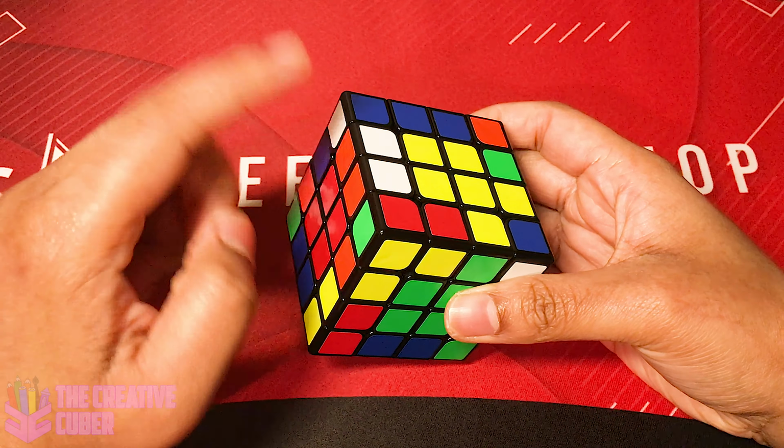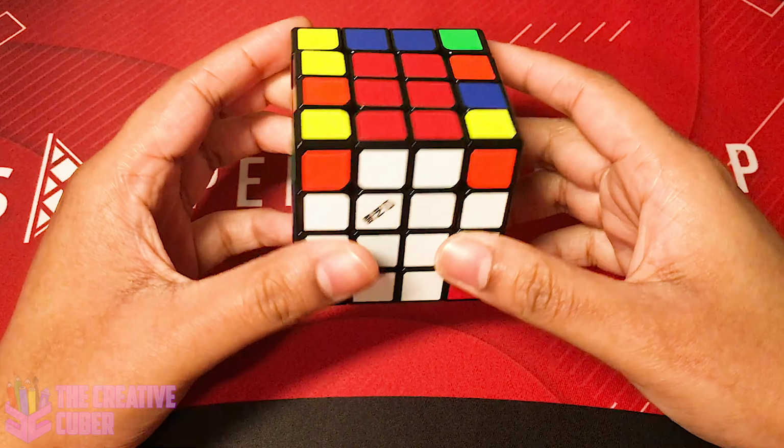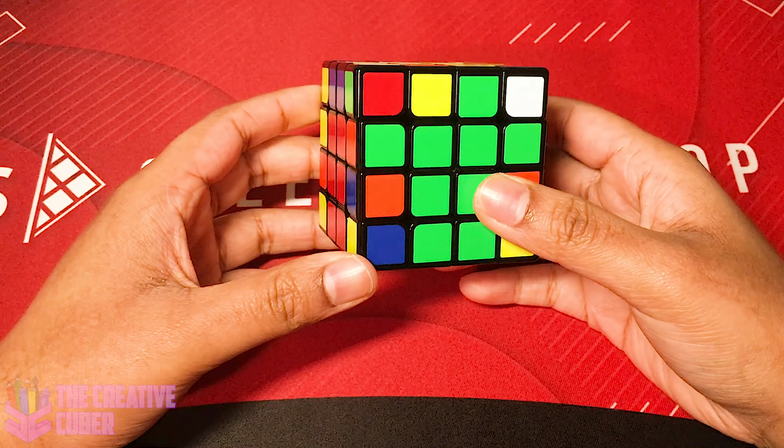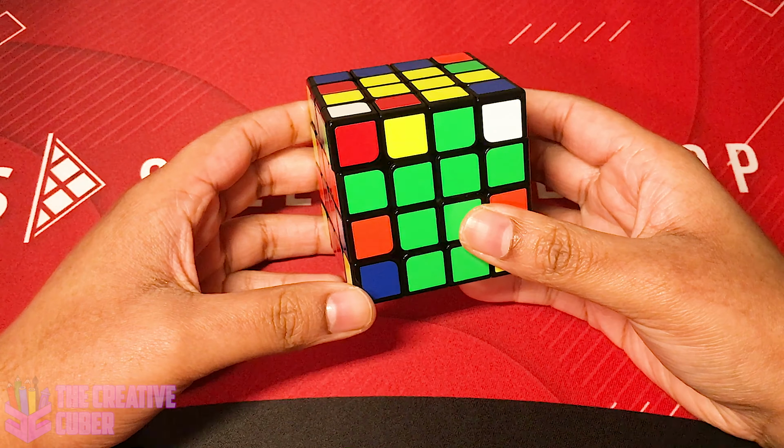So now we have completed the white cross, and now we need to match up the white edges with the correct center. So this is blue, we need green, just turn it 180 degrees, and there we go. We completed the white cross on the 4x4. So now you have completed the fourth step in the YAO method.